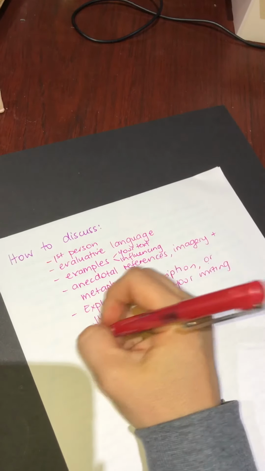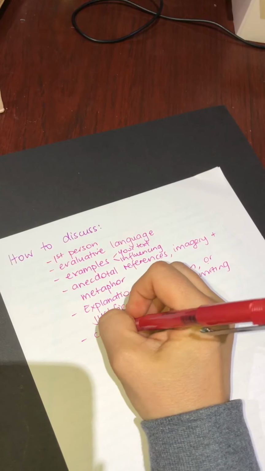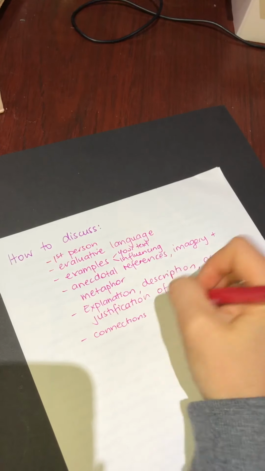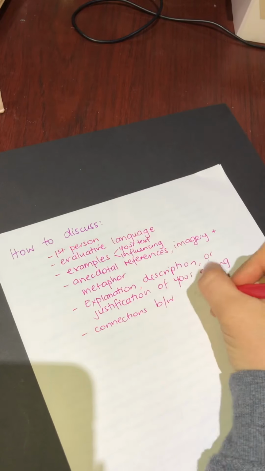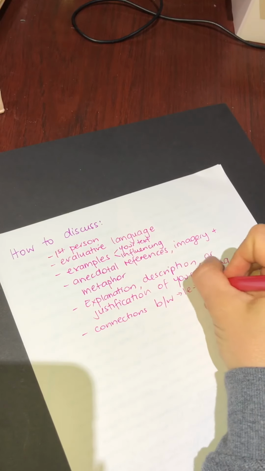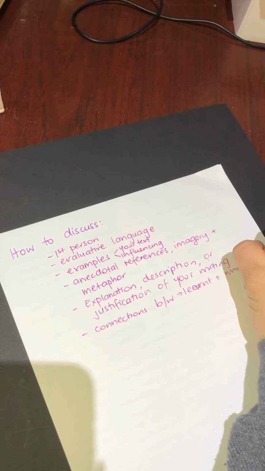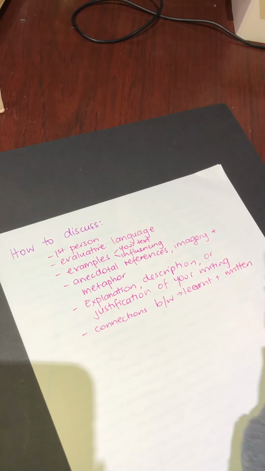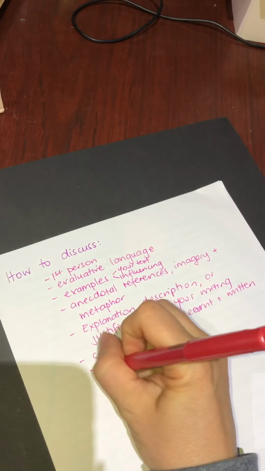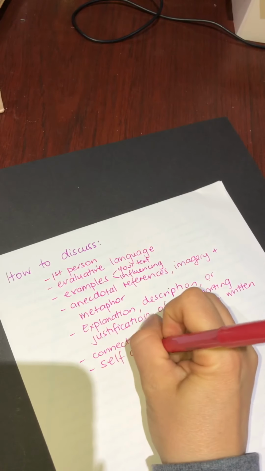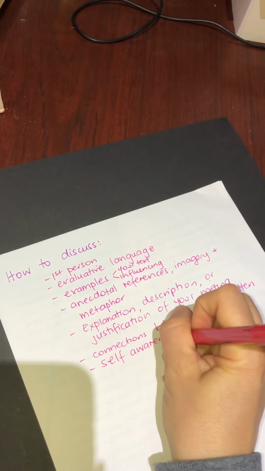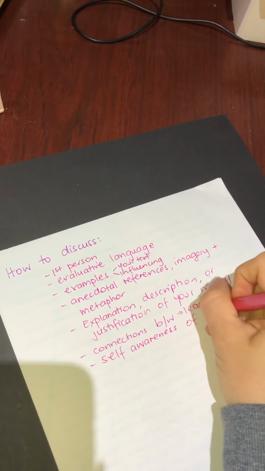You can draw connections between what you've learnt and what you've written. You can show a self-awareness of learning.